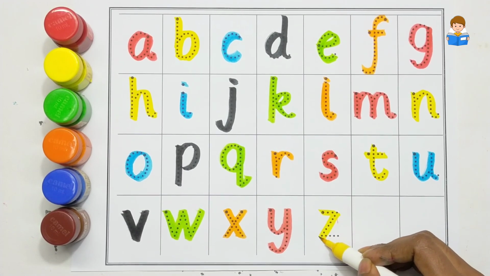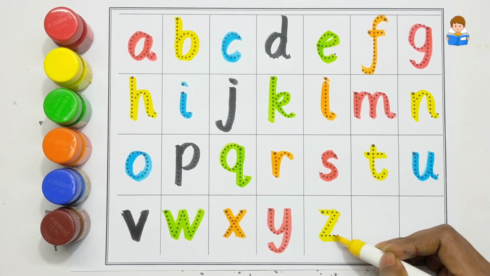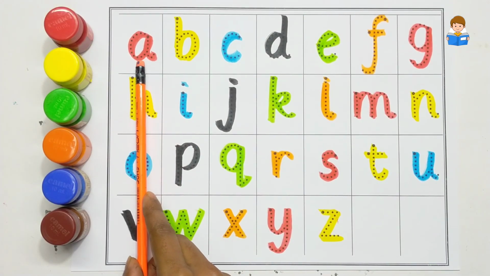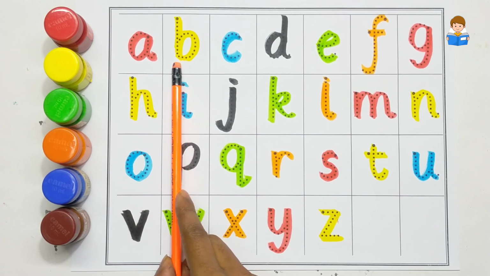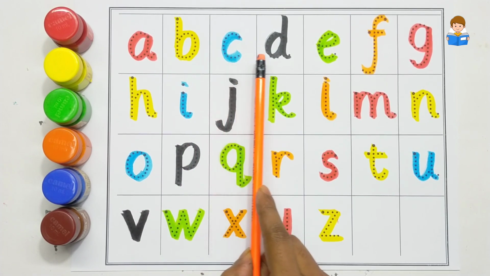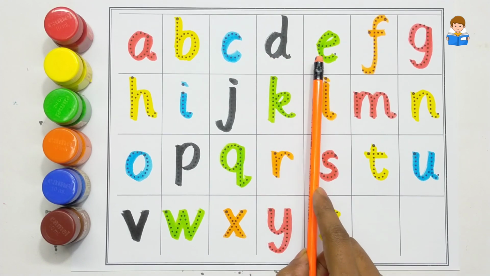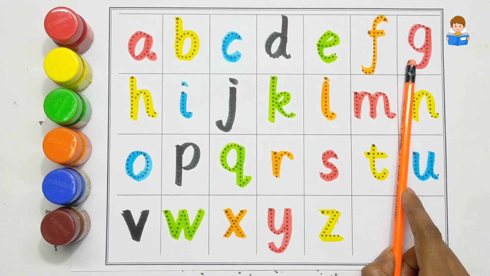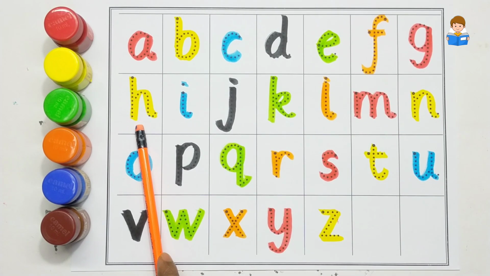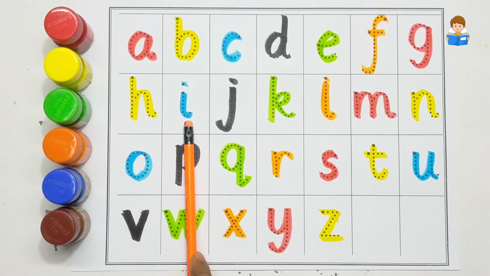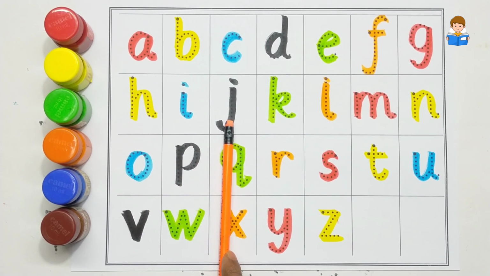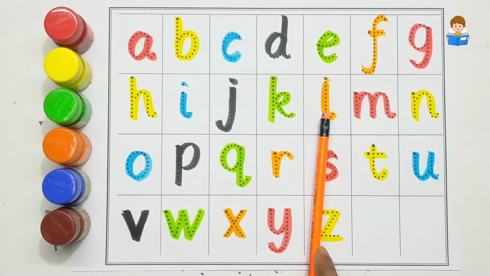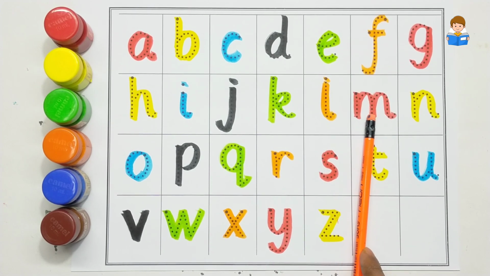Z for zoo. A for airplane. B for bat. C for cow. D for donkey. E for egg. F for frog. G for grapes. H for hand. I for eyes. J for juice. K for kite. L for lollipop. M for monkey.